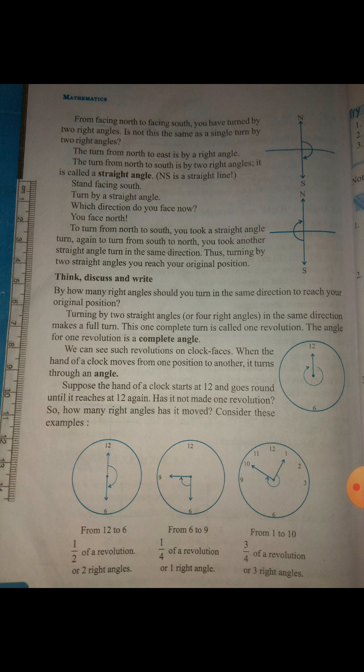So far we studied up to the straight angle. And what is a complete revolution of a clock? In a clock, the complete turning of the hands, suppose from 12 to 12, is known as one complete revolution. And the angle for one revolution is a complete angle.